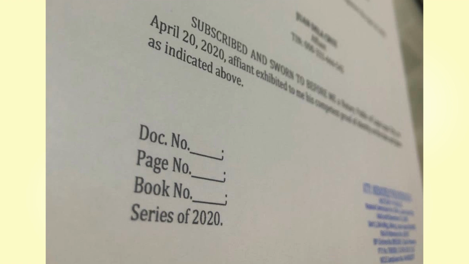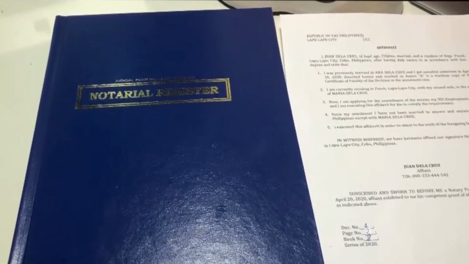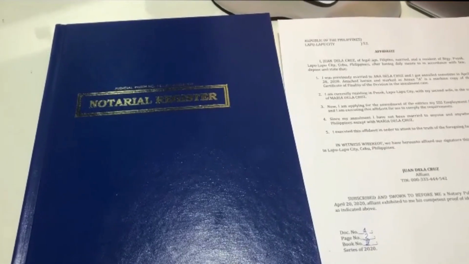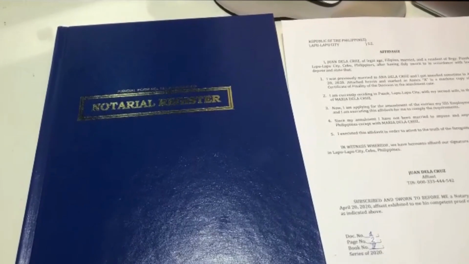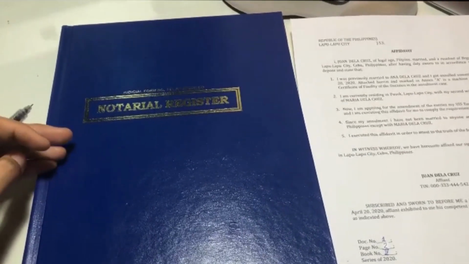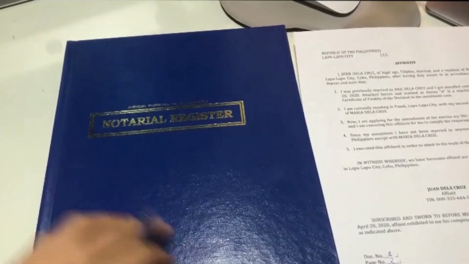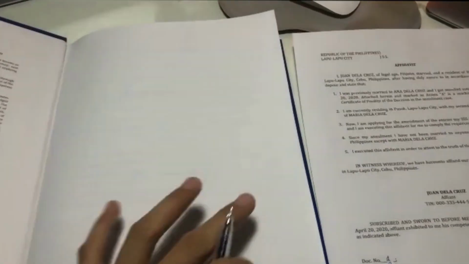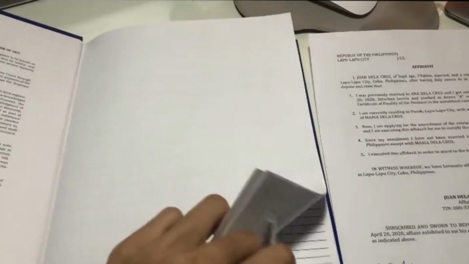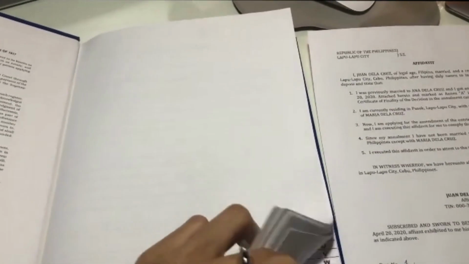To give you a clear picture of this, we are showing a video in case one is notarizing an affidavit. Quickly, I'm going to teach you how notarization is done and especially what you should do in the notarial register. So this is your official notarial register or the notarial book. I bought this before the OCC of Lapu-Lapu City and I was given an official receipt. Now, that official receipt is very important for your page 1 of the notarial register.